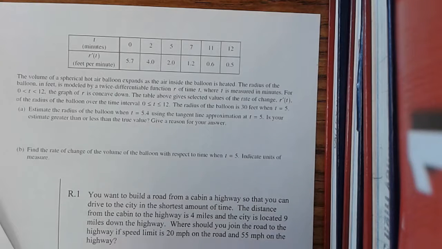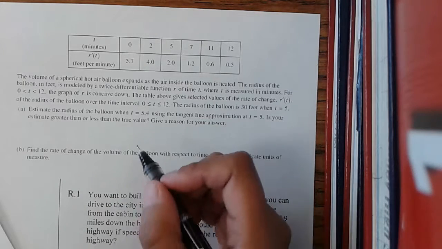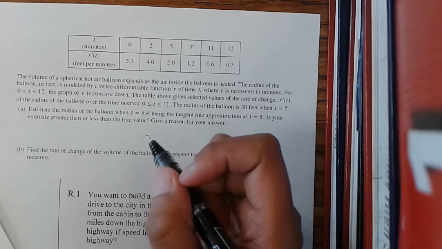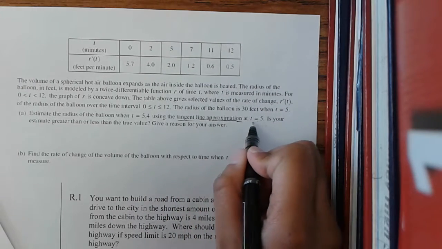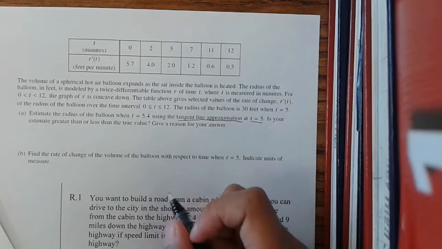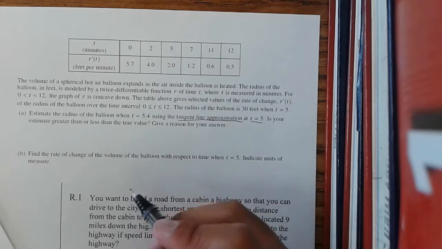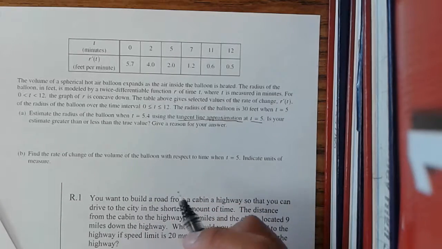The table above gives selected values of the rate of change r prime of t of the radius of the balloon over the time interval 0 to 12. The radius of the balloon is 30 feet when t equals 5. Estimate the radius of the balloon when t equals 5.4 using the tangent line approximation at t equals 5. Is your estimate greater than or less than the true value? Give a reason for your answer.